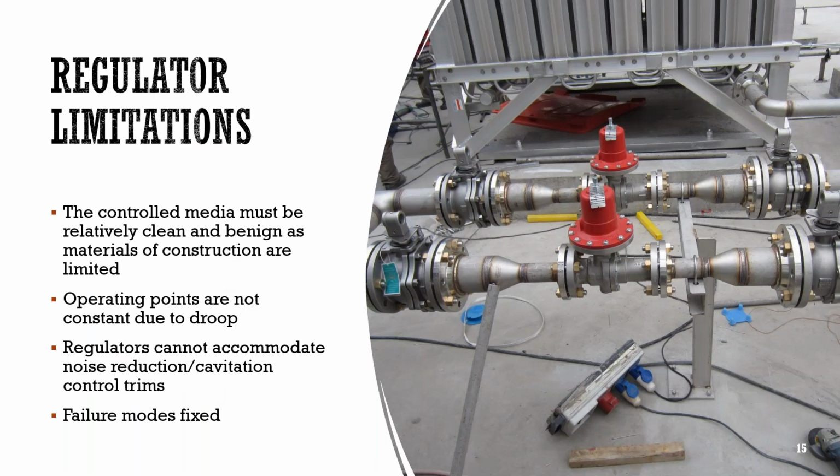The controlled media must be relatively clean and benign as materials of construction are limited. The clean is still a huge concern, as is the case with most control valves. But in the recommended installation, we would recommend that there's a strainer upstream of the valve, because whether you're using a globe style or a sliding gate style, if you get something wedged between, you know, in the seat, they make for a very expensive strainer. So, we don't want that to happen at all.